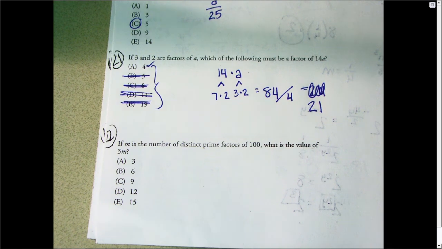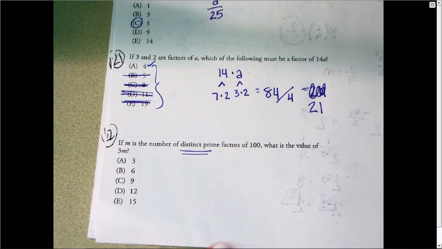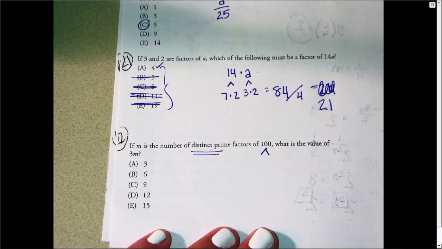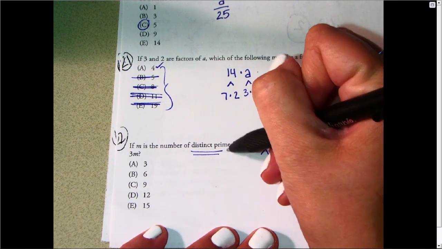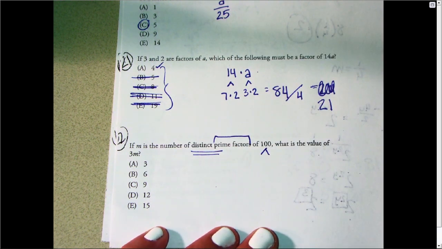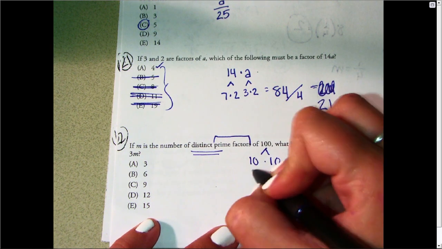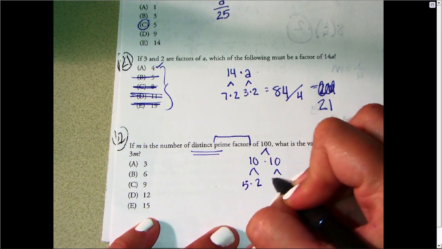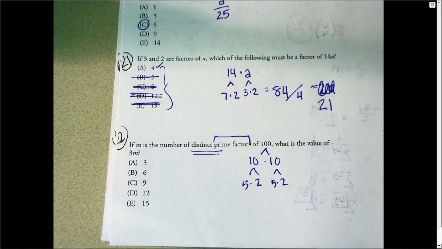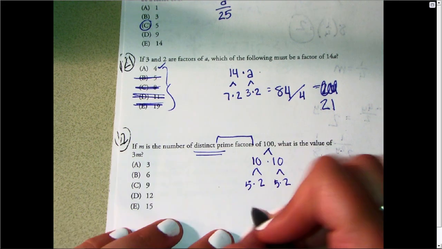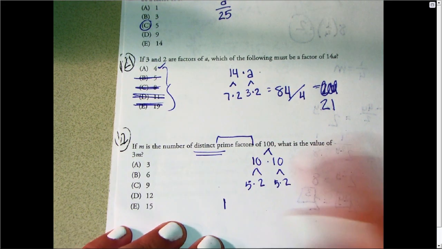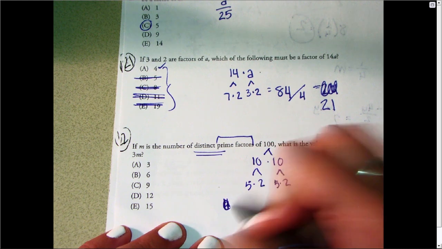And the last problem, if m is the number of distinct prime factors of 100, what is the value of 3m? Distinct primes mean the numbers don't repeat. So let's go ahead and do prime factorization. Okay, prime factors, that's key for prime factorization. I'm going to break it up into 10 times 10, 5 times 2, 5 times 2. Now, distinct factors means I only count it once. So I have a 5, which is one factor. I have a 2, which is another factor.